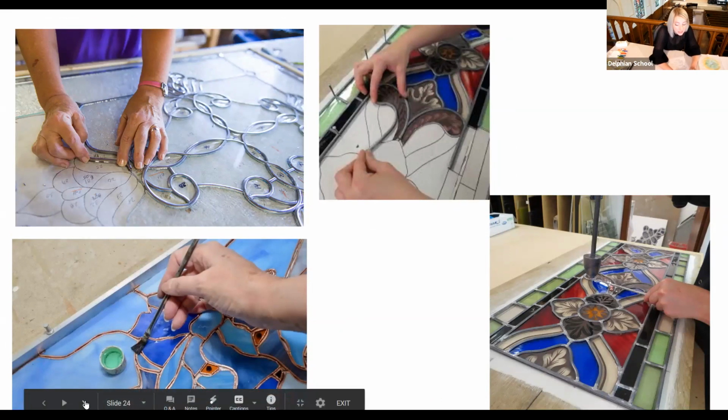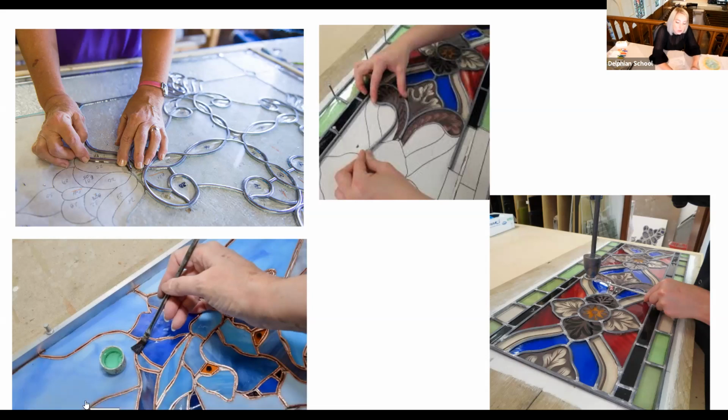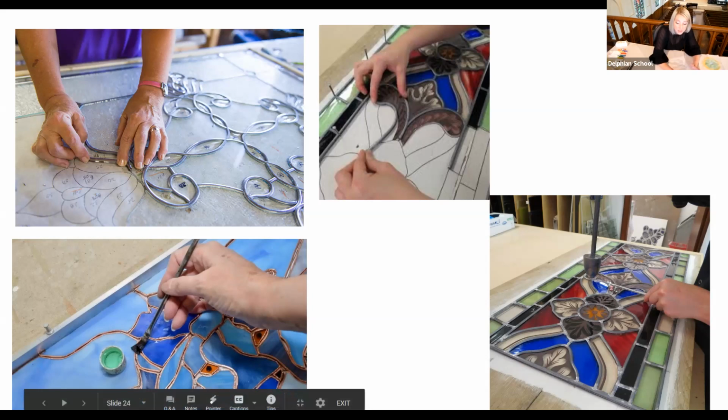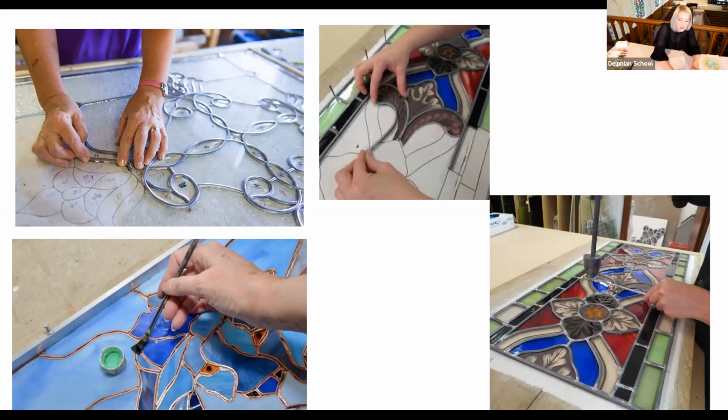So the person who's making the stained glass has to be in really good coordination and communication with the person who is building the building, because they want to make sure that the window will fit really well. You don't want to make a whole stained glass window and then find out that you made it just a little bit too big for the building that's being built. That would be unfortunate. Okay.